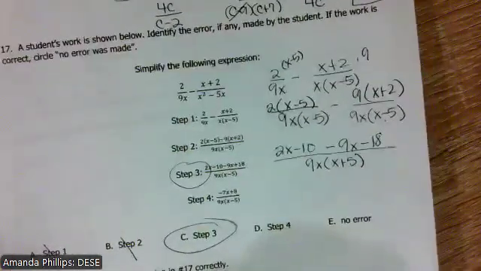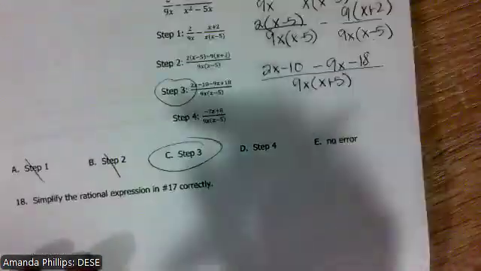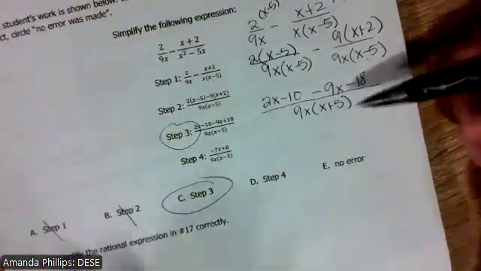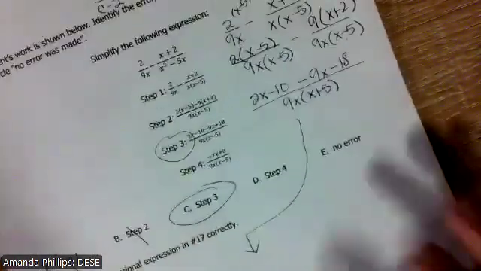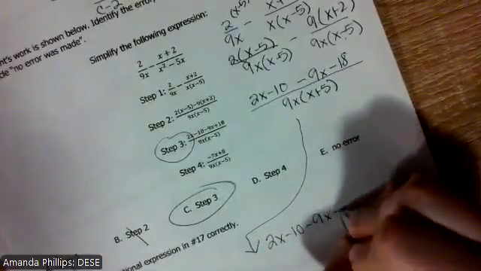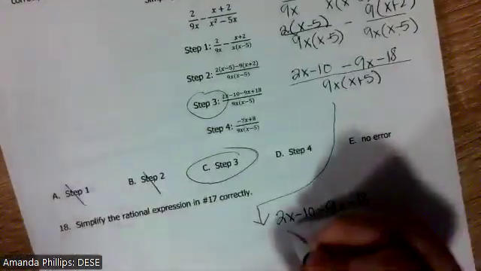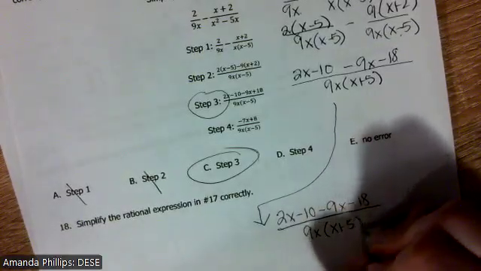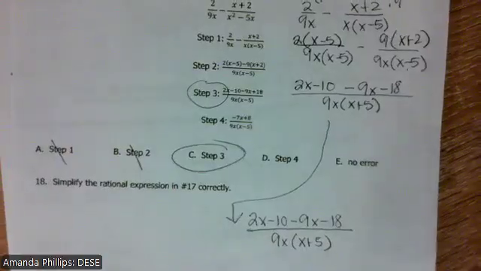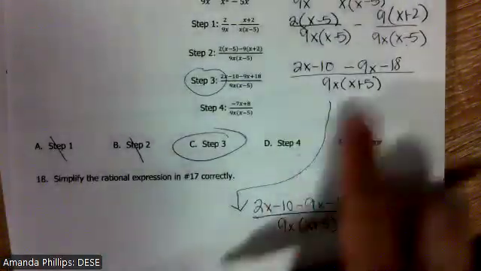Now, it does say simplify the rational expression in number 17 correctly. Well, here's the nice thing. We've already done most of it, so I'm just going to finish it out. So 2x minus 10 minus 9x minus 18 over 9x times x plus 5. Well, let's combine like terms because we know that's where their mistake was: it should have been a negative, not a plus.